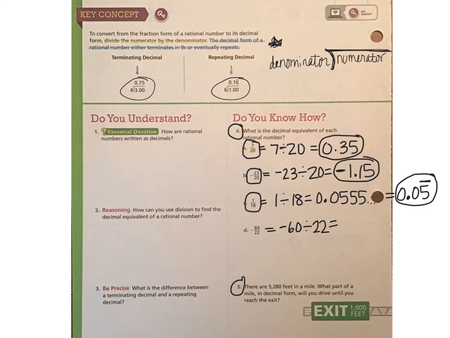And in part D, again, we have a negative fraction here, negative 60 over 22. So as we divide, we know that our answer is also going to be negative. And we divide 60 by 22, and we get 2.7272, and so on. Again, this one continues and fills up the display on your calculator. So we see that there is a pattern of digits that repeats. So we are going to write this using that bar notation to indicate that we have a repeating decimal. This time, though, both the digits 7 and 2 repeat, so we need to make sure that the bar goes across the 7 and the 2.